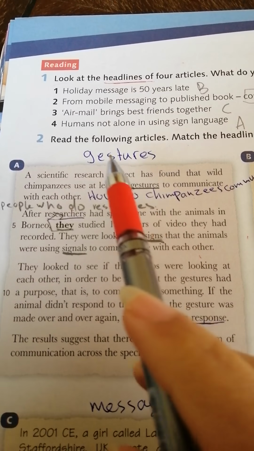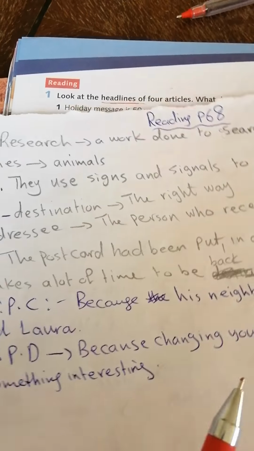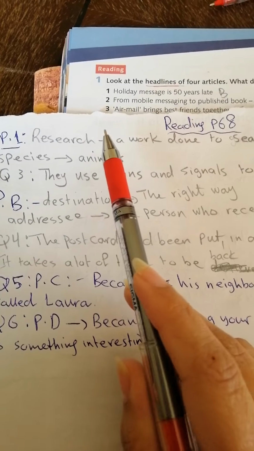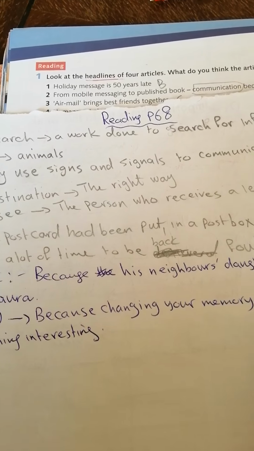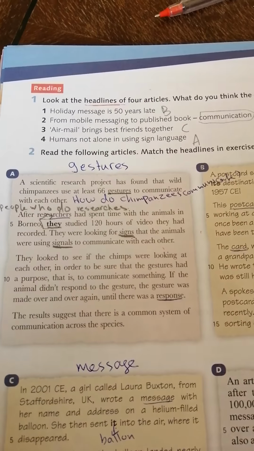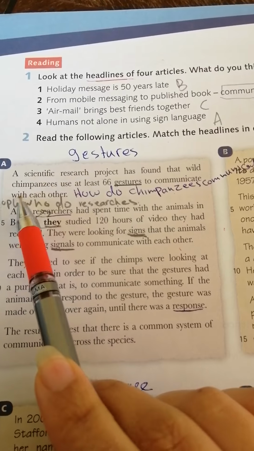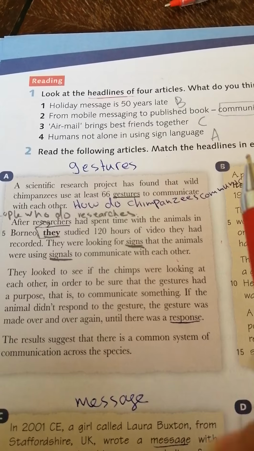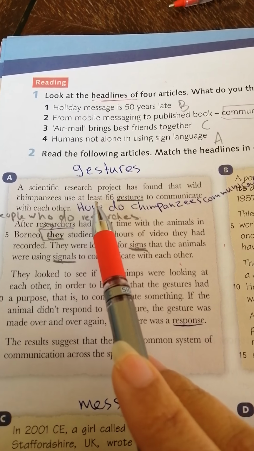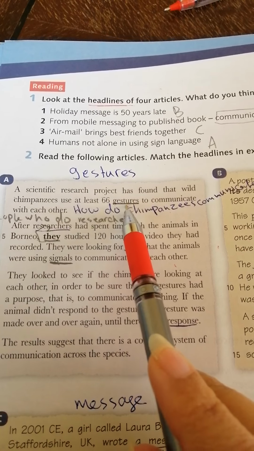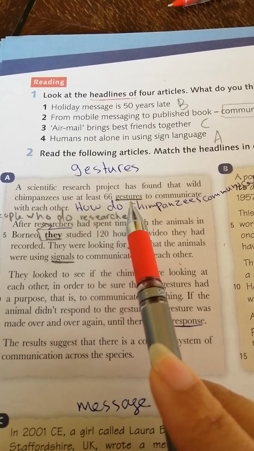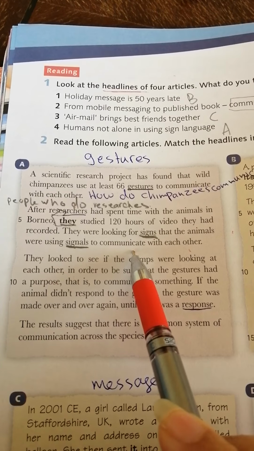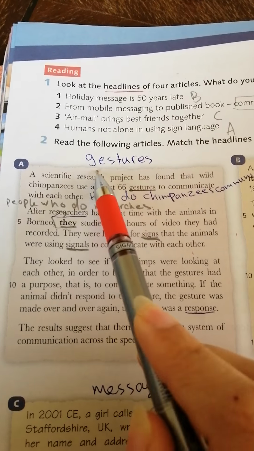So there is a research. What is the meaning of research? Research means a work done to search for information. This work is done on specific kinds of animals, which are the chimpanzees. So what is the result? The result says there are at least 66 gestures that chimpanzees use to communicate. So what is the kind of communication here? They use gestures.